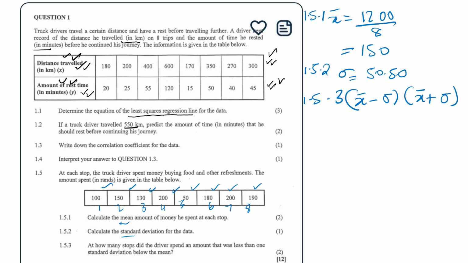This is the formula that we use if the question was saying the driver spent within one standard deviation, to find the numbers within. But now it is less than one standard deviation, so it is mean minus standard deviation. Our mean is 150 minus our standard deviation, which is 50.50, and the answer is 99.50.